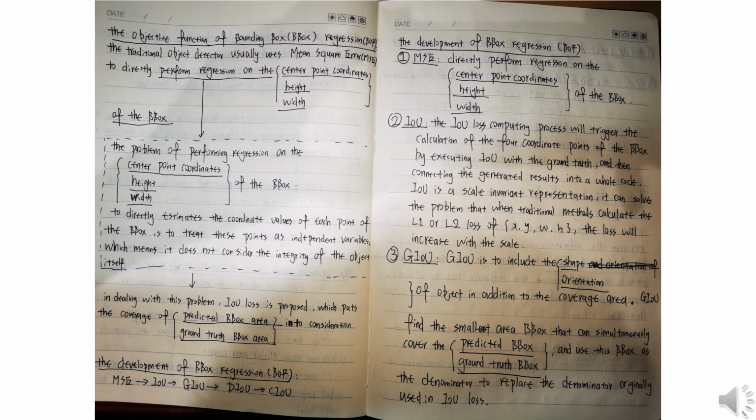Now we will talk about the development of bbox regression, which belongs to BOF. The first one is MSE, and then we have IOU. After IOU, we have GIOU, and then DIOU, and then CIOU.